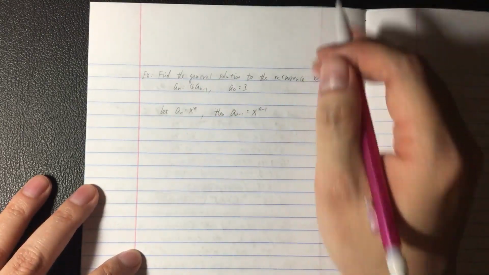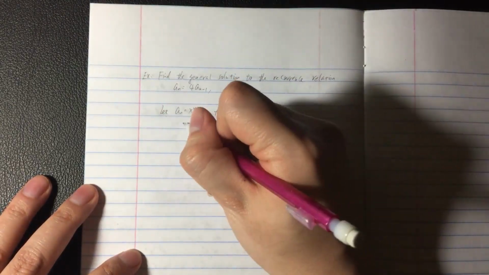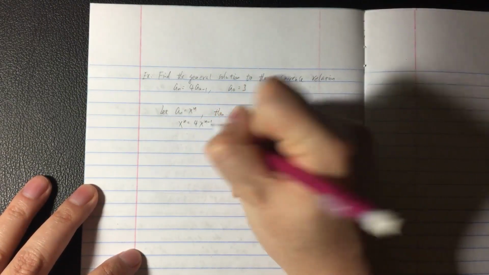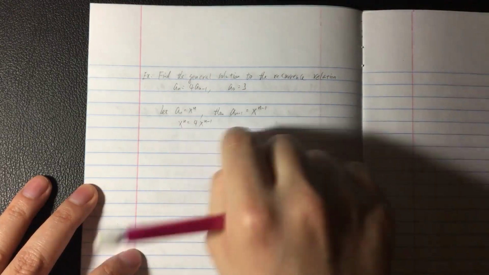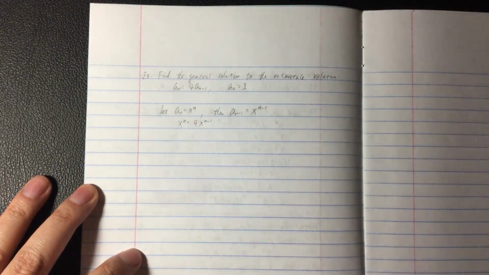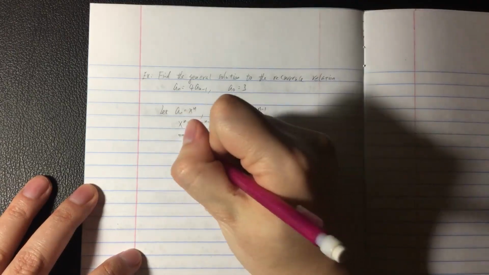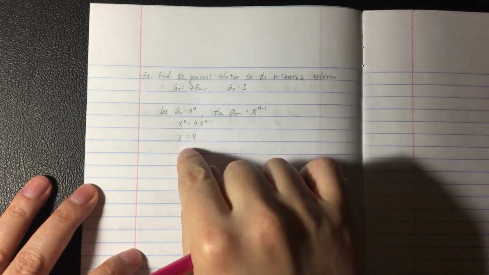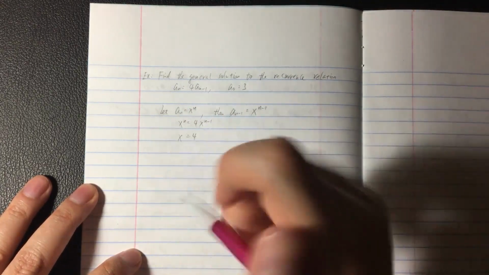Plug in to find the characteristic equation. We have x to the power n equal to 4 times x to the power n minus 1. Then divide both sides by the lowest power of x. We have x equal to 4. This is the characteristic equation. It's also the solution of the equation.